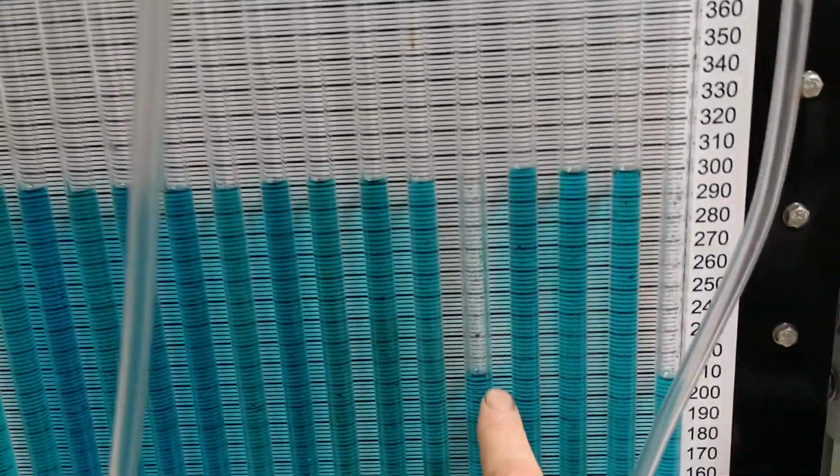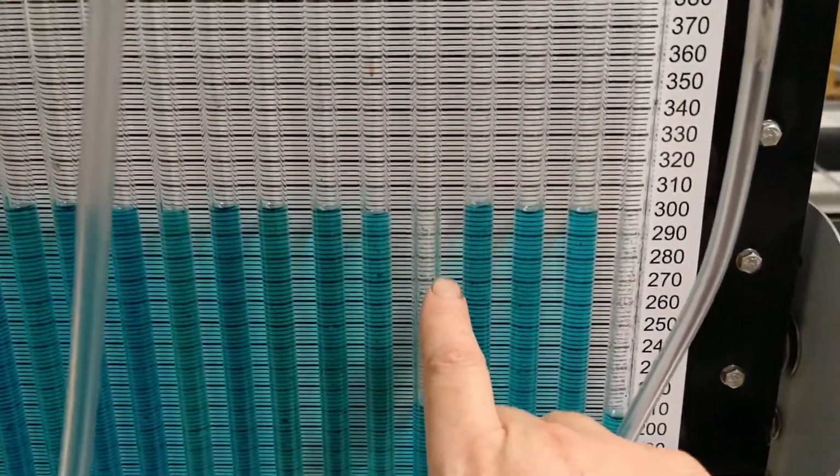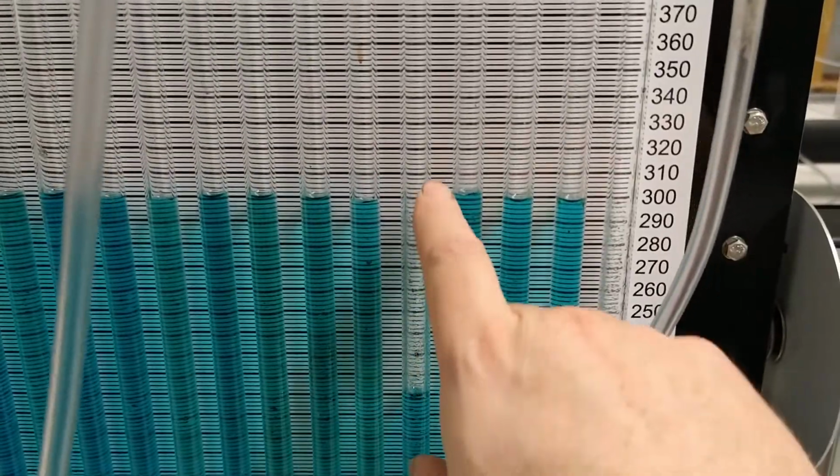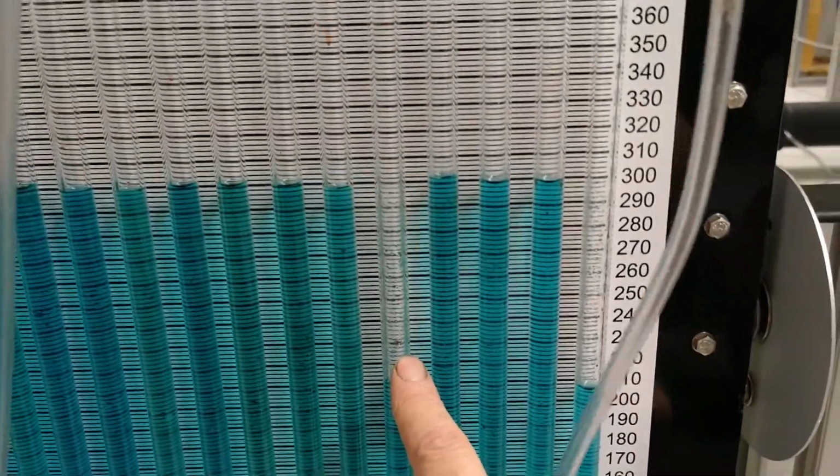And you'll see that one here, you've got a very, very high positive pressure. So that's facing directly into the airflow, and you've got all the velocity pressure plus the static pressure there. And the static pressure is very, very slightly different.